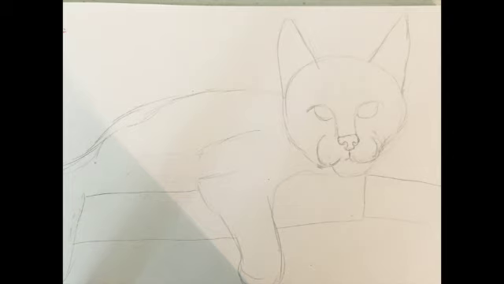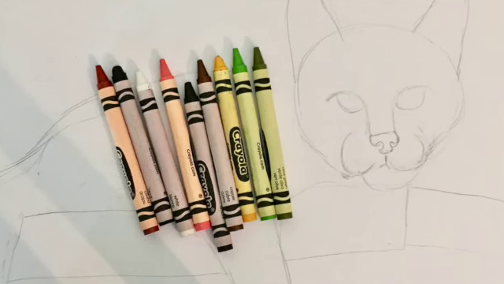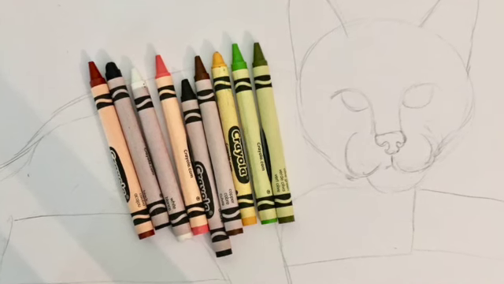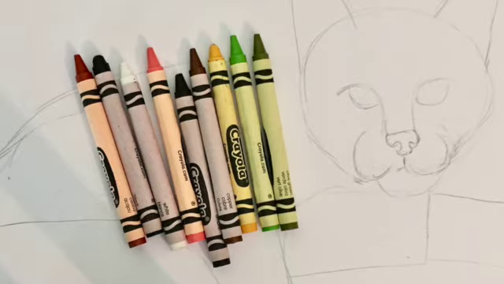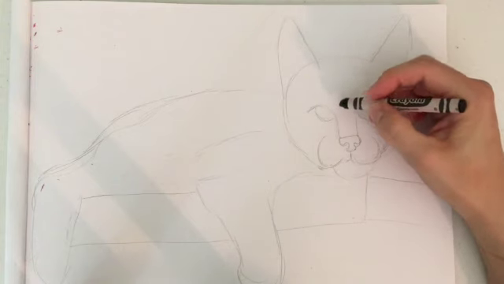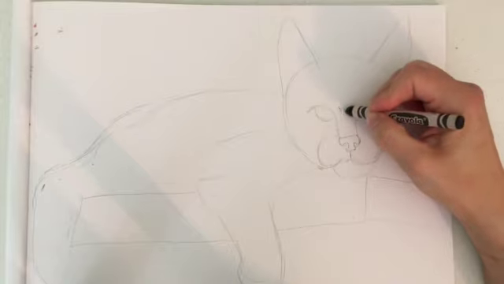Let's think about how we can show texture in our own drawings. I drew my cat Petunia, and I'd like to draw her furry texture. Fur is almost never just one color, so I'm going to choose some colors that look like the colors that Petunia has in her fur. I'm going to start off with a black crayon because Petunia has a lot of black in her fur.